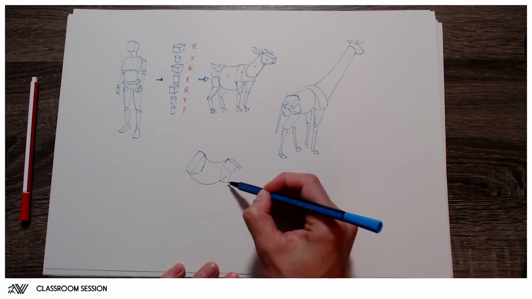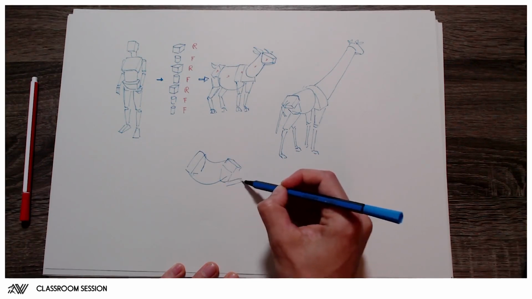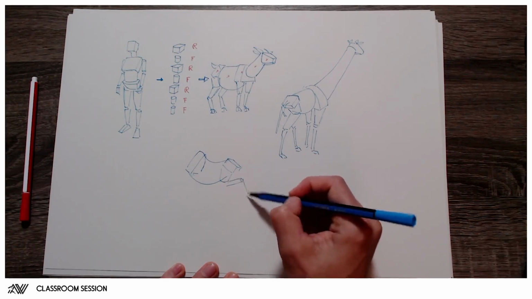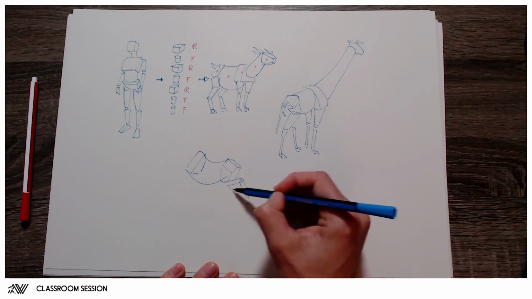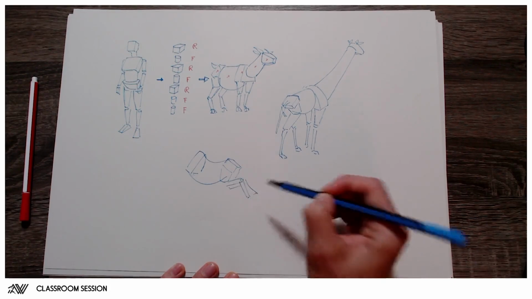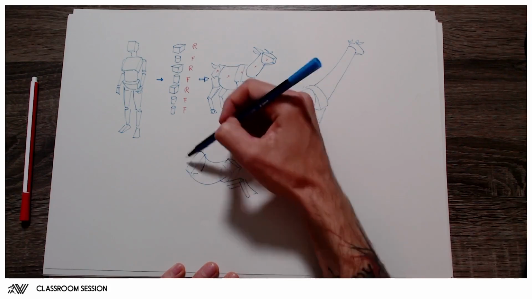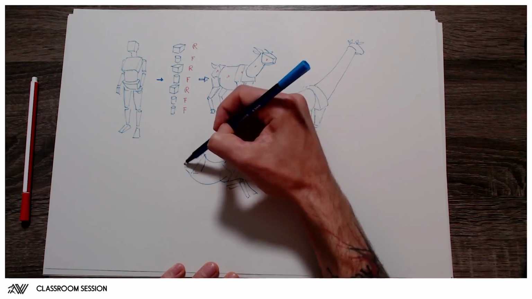And then we can add in the cylinders for the legs. We can have a flexible neck.